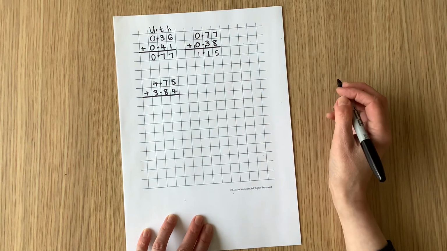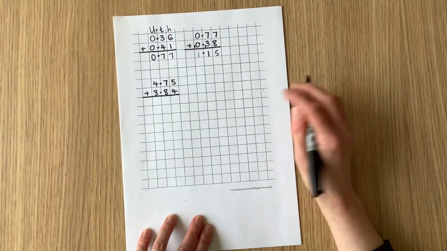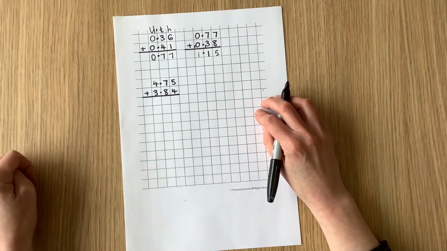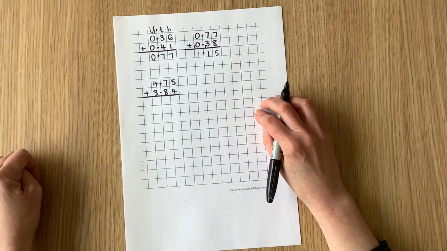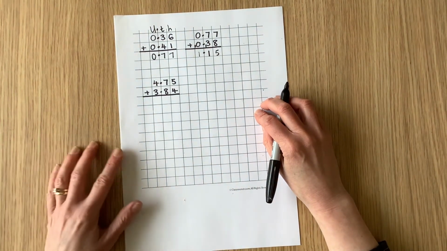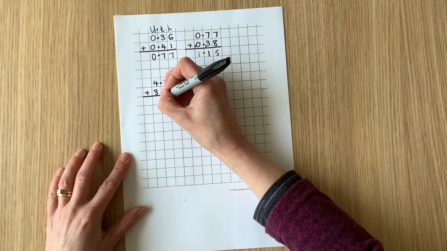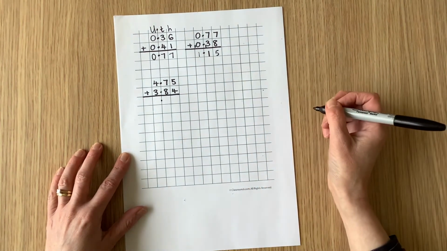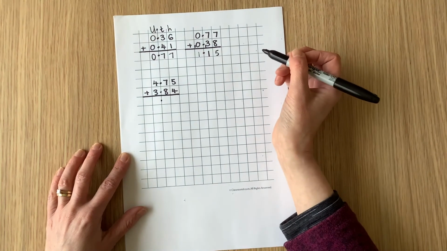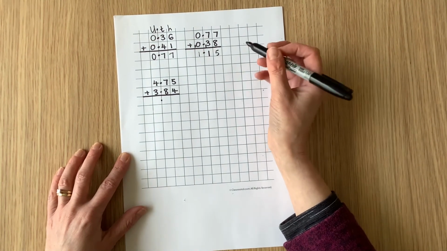Again, the numbers could get even bigger. 4.75 add 3.84. Now, there's something I have to do before I even start. What else do I still need to do? I need to do something in my answer line. What should I do? I should make sure I put that decimal point in. The decimal point must be there in the answer, because without it, it will be wrong.